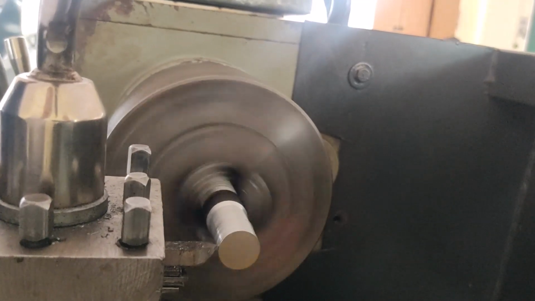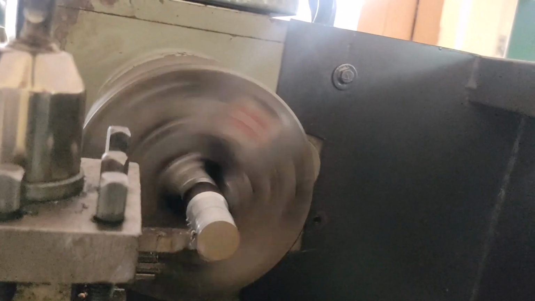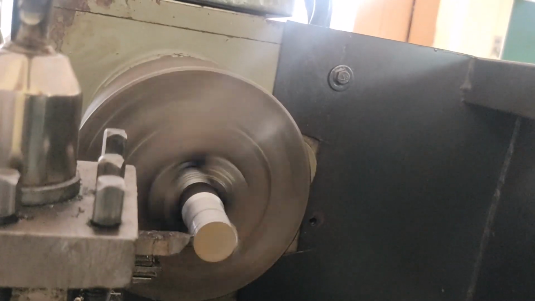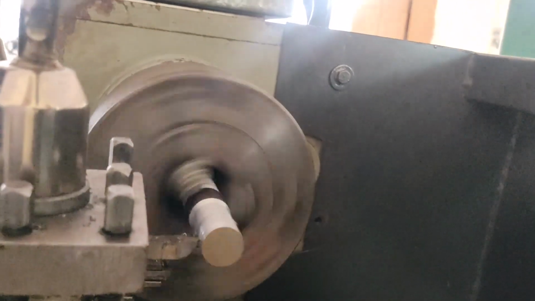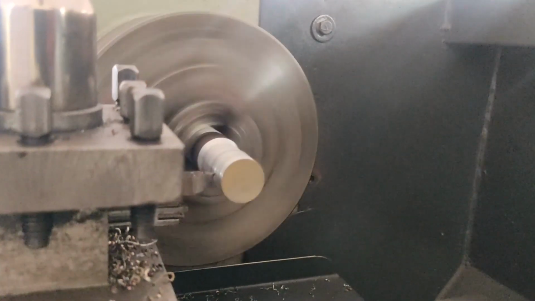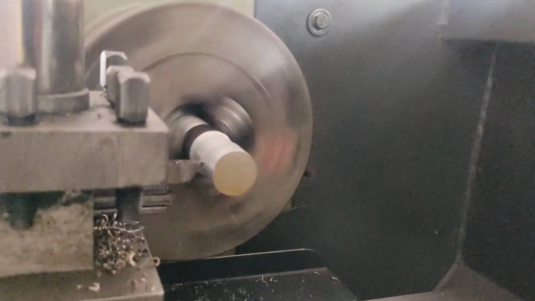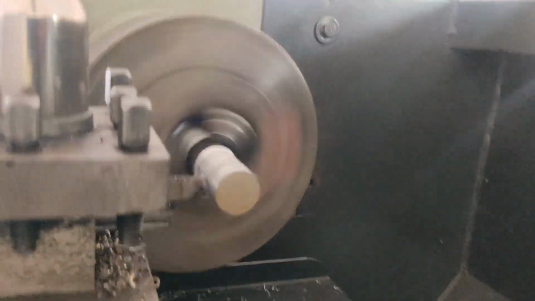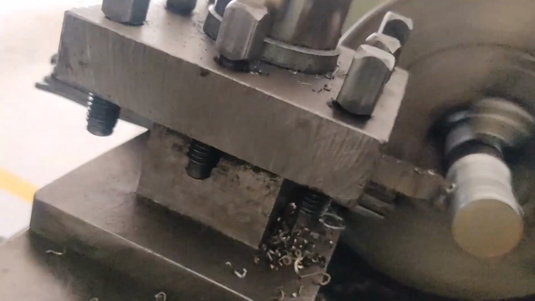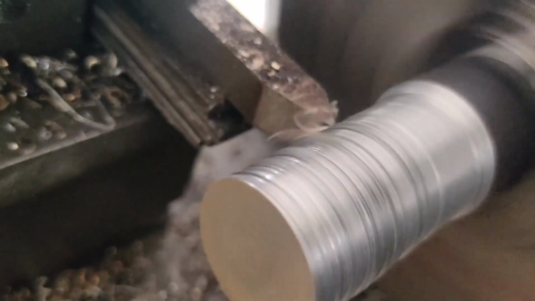Here, after giving the specified depth of cut, the tool is moving against the rotating workpiece, and the gradual feed is also given to the cutting tool. Thereby the material is removing from the workpiece. And you are also observing that the diameter of the workpiece is reduced here in the plain turning.